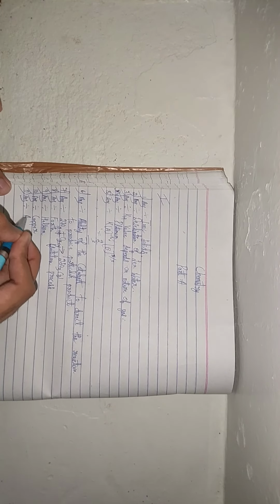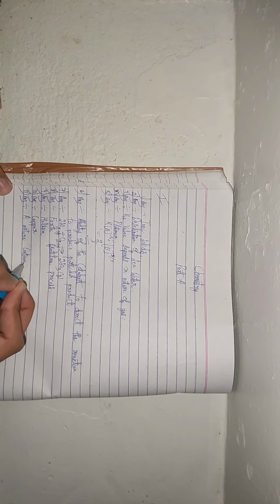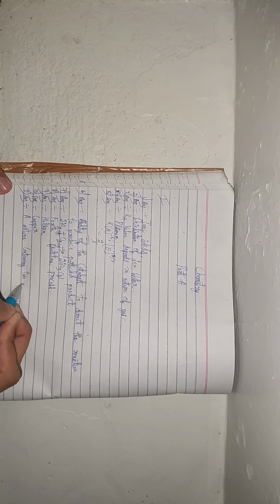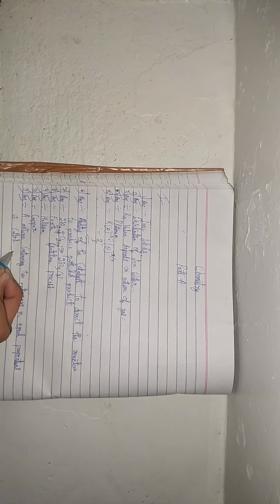So a racemic mixture is a mixture containing two enantiomers in equal proportions. That is called a racemic mixture.